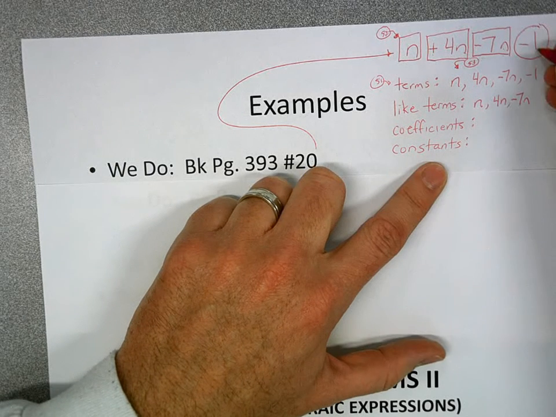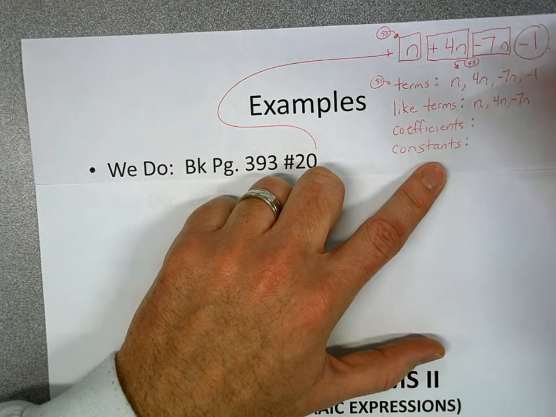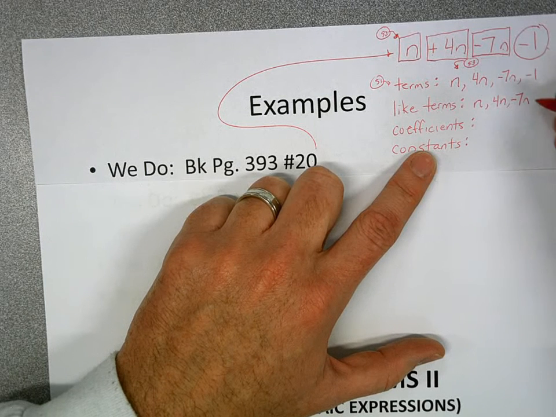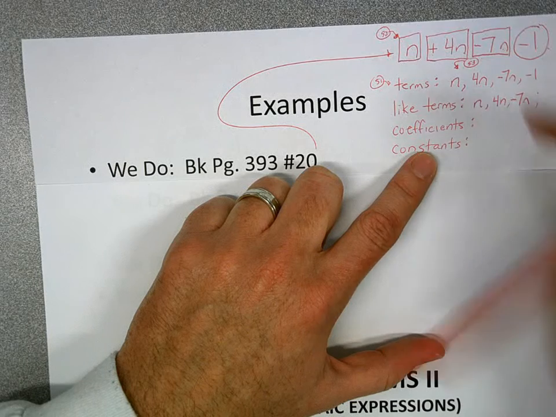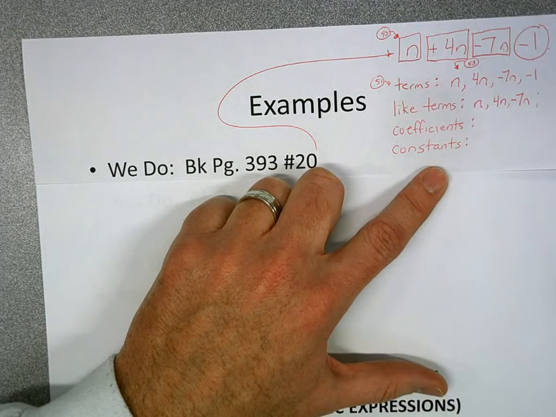Now, there is a negative 1, but does it have a like term? Is there anything else that it goes with? No. There's nothing else there without a variable. If there was, I could put a semicolon, meaning that it's separating. These are like terms, and then you have a new list of like terms. But that's not the case here.